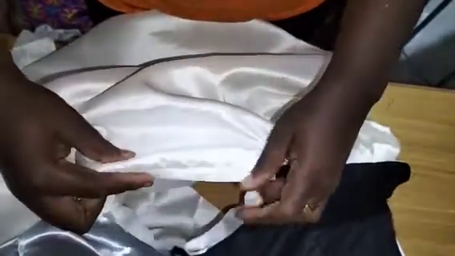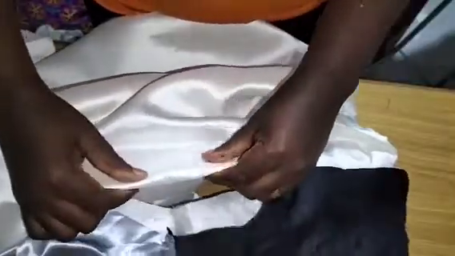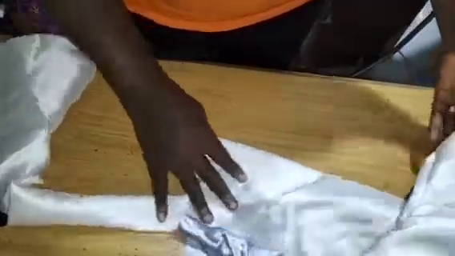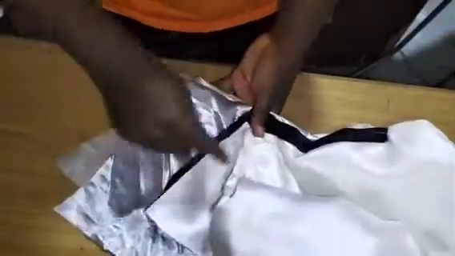So if you have, you can decide to use a bias to hold this part. Just run around a bias strip to make it neat together this way. Okay, so this is the cape, which is the main purpose of this tutorial. So you also do the same thing we did here to this other part. So I've closed up the sides. So next is to attach the zipper. Okay, so the cape will come this way and the zipper will run here.